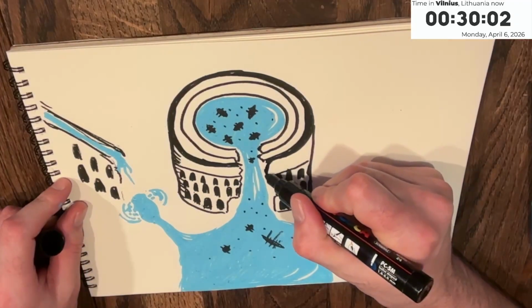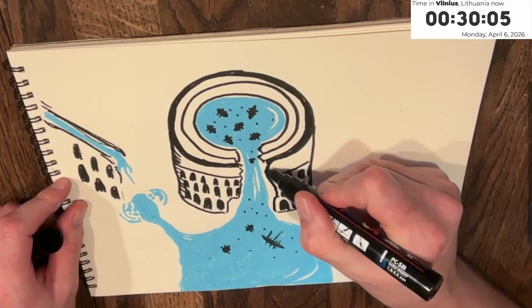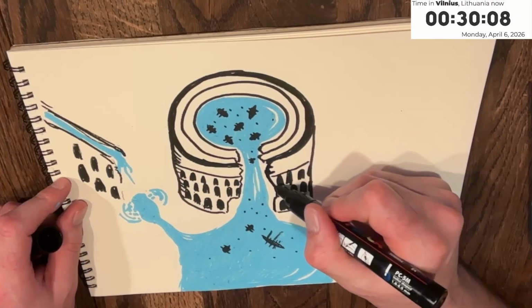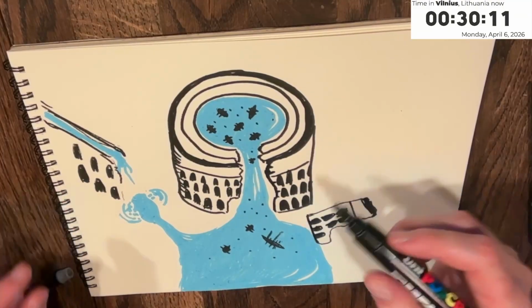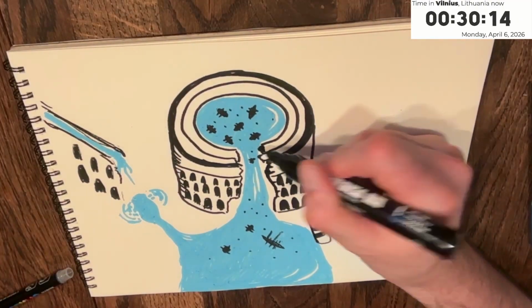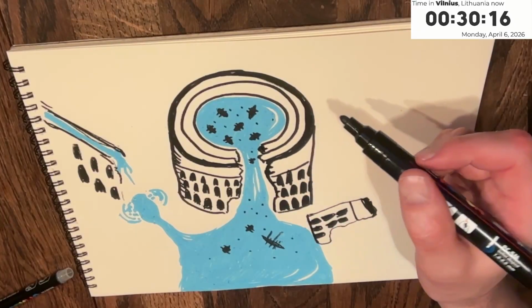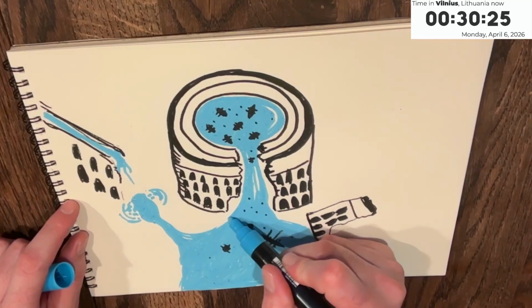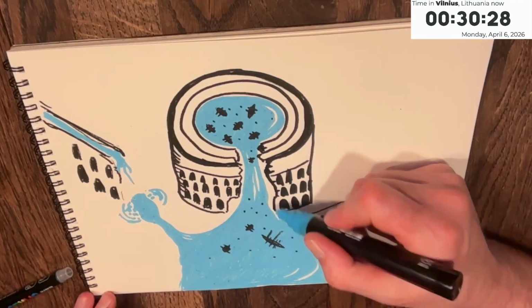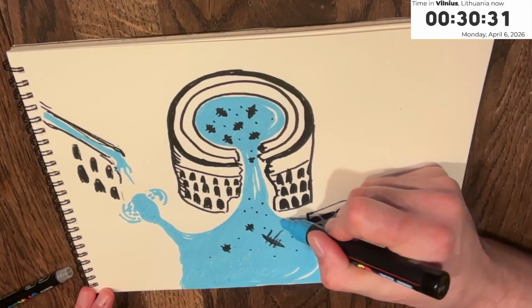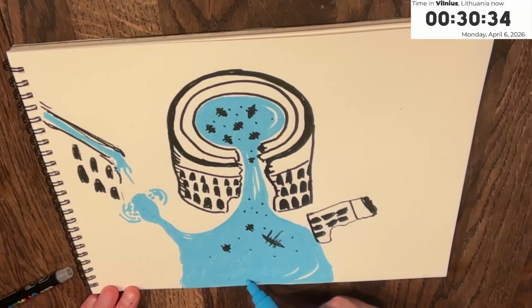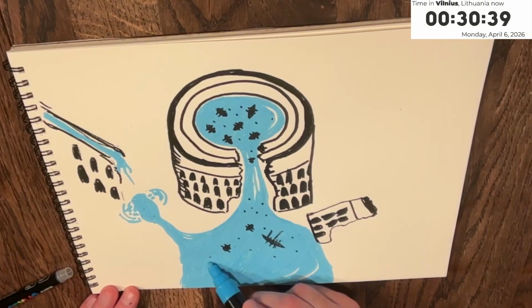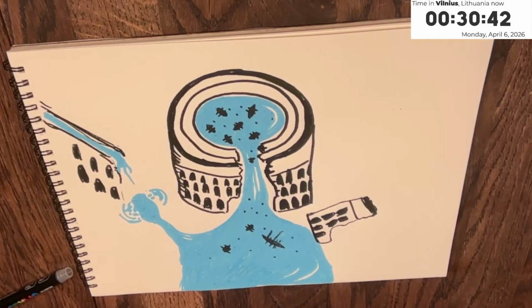I'll make this a bit stronger because that also makes sense to me, at least. Okay. Some more blue here. Some more blue here. Okay, guys. And also this drawing is free.